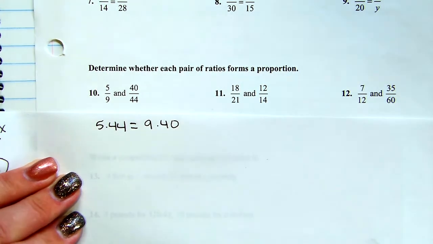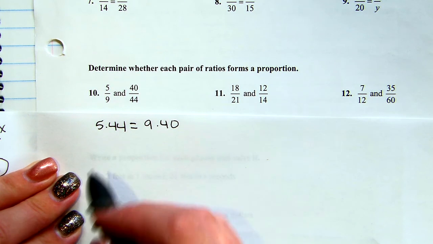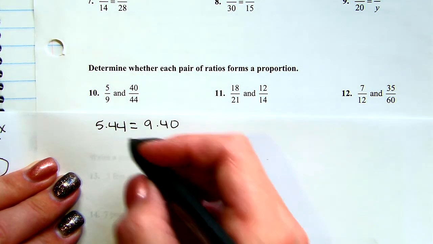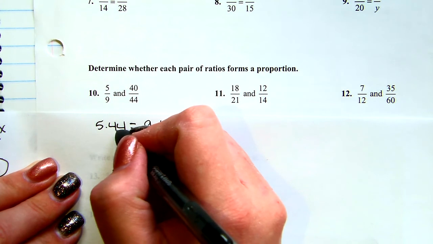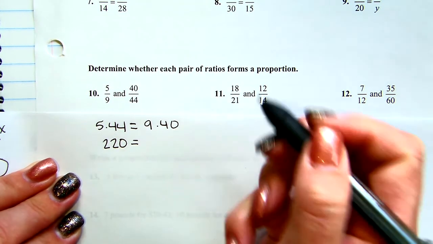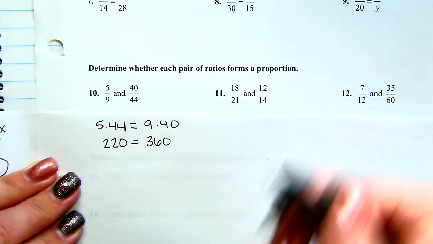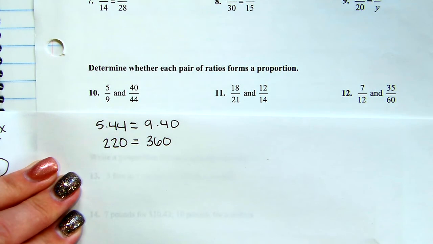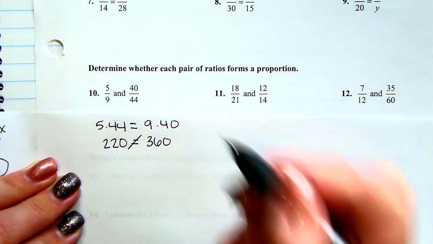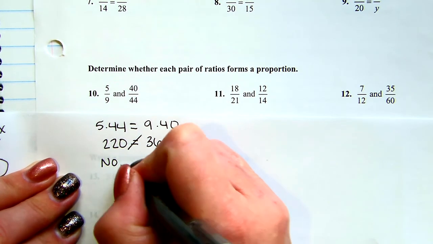You are allowed to use a calculator on these, so don't be afraid to utilize a tool that's available to you. Now 5 times 44 is going to give me 220, and 9 times 40, that's going to be 360. 220 is not the same as 360, so I'm going to put a slash through my equal sign. I'm going to write no, not a proportion.